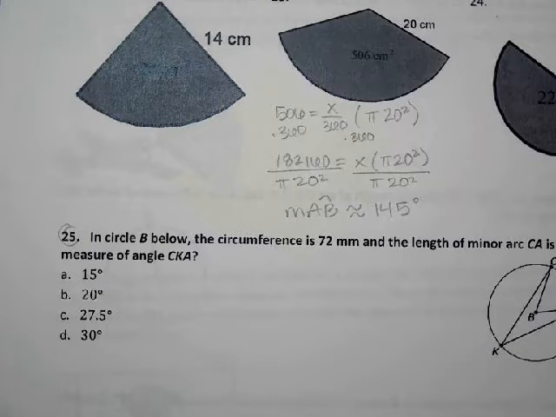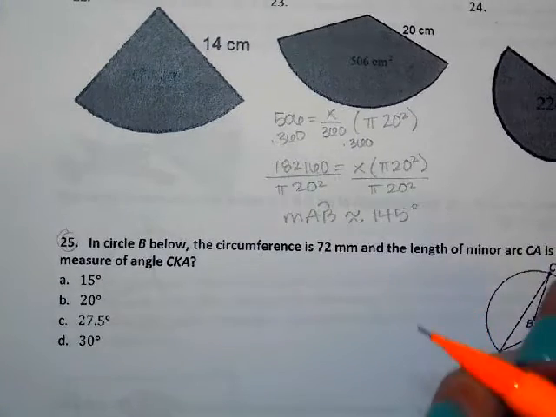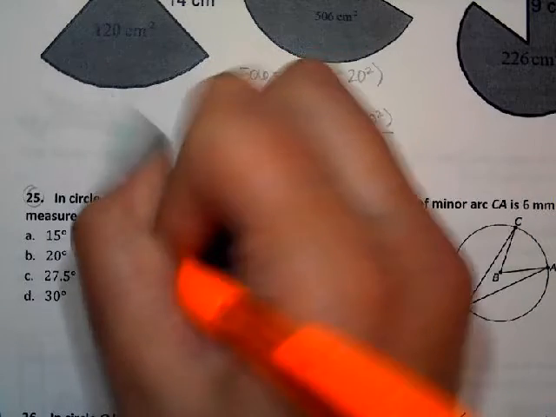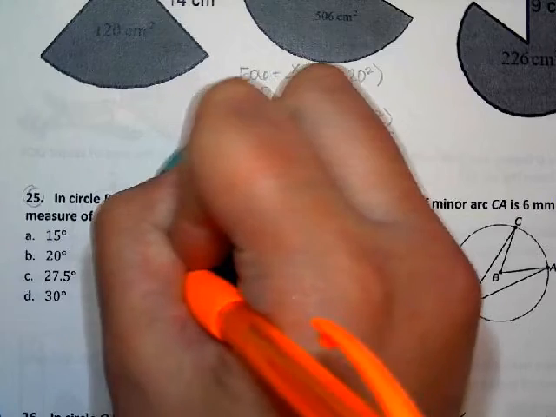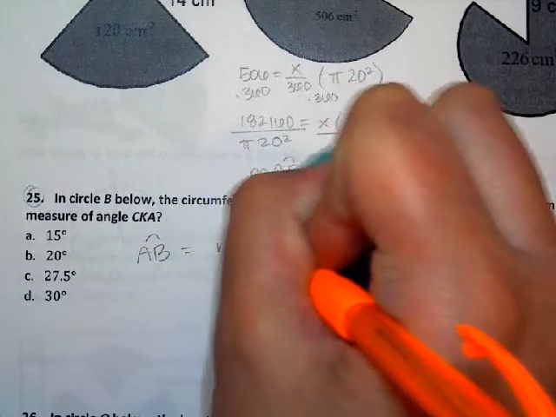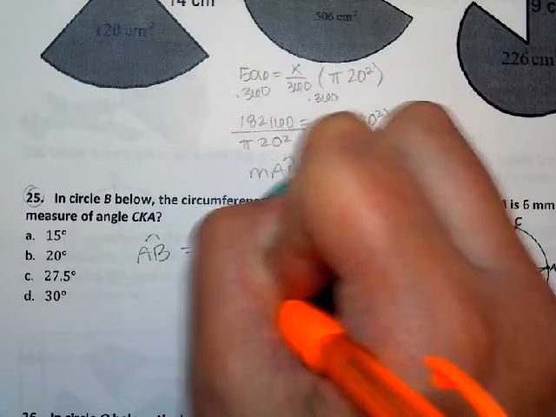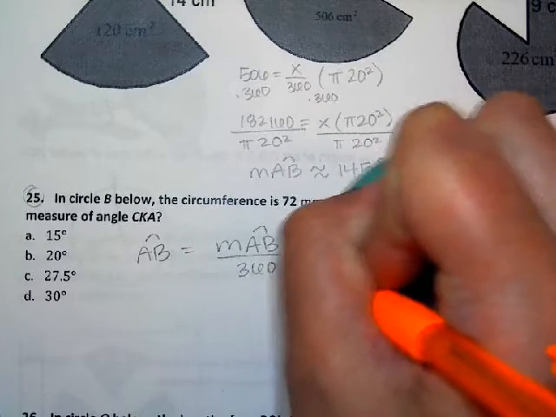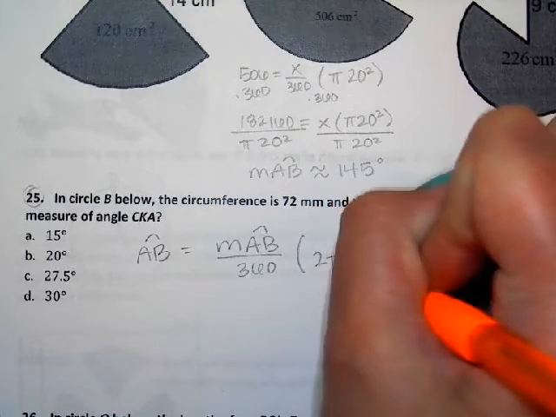So I'm going to go ahead and write that first. I'm going to say the length equals the measure of the arc divided by 360 times 2 pi r. And then once I have my formula written down, I'm going to start to plug in the things that I know. Okay?